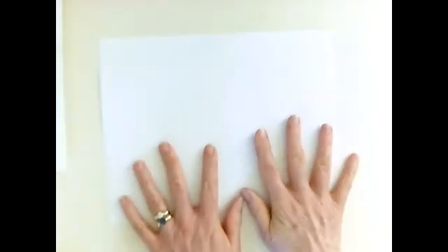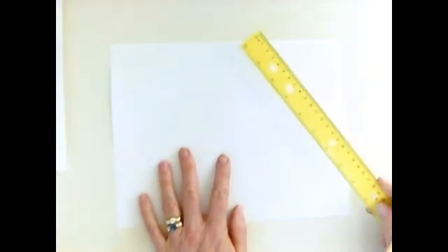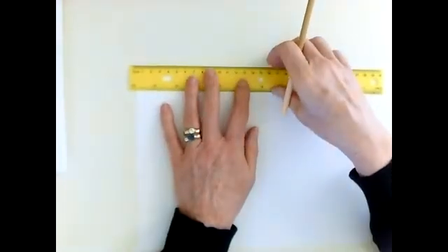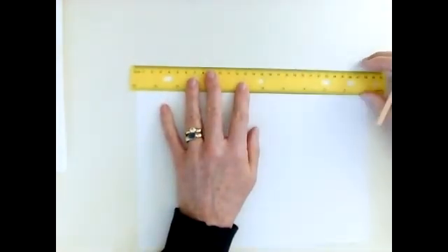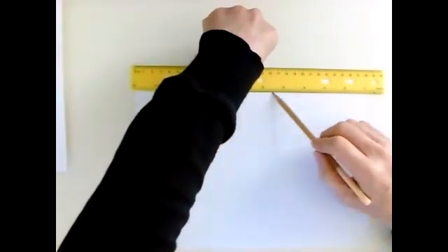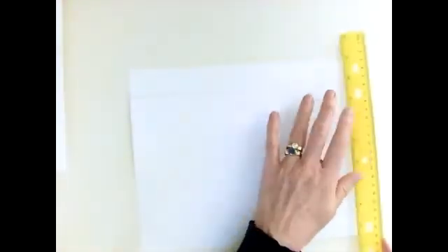So you're going to need a plain piece of white paper, and you're going to take your ruler. And the first thing you need to do is make a frame for your picture. So you want to put the ruler at the top of your paper. You can also do this project in your sketchbook. So you want to make a light line all the way around for your frame.